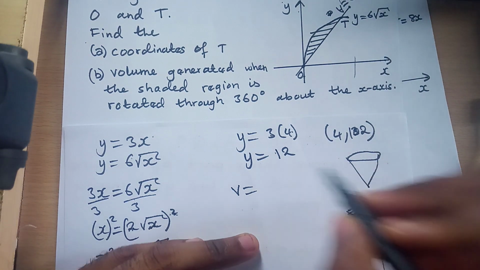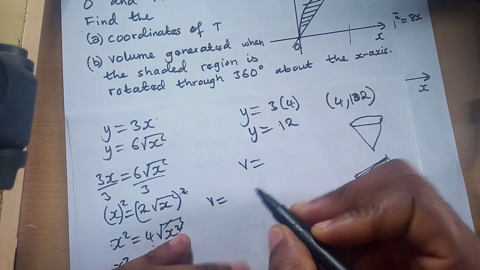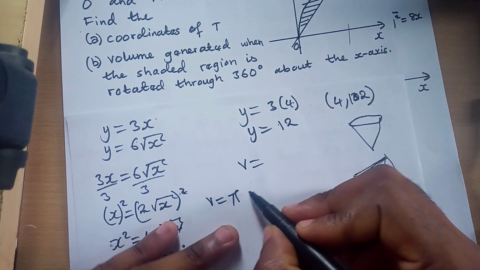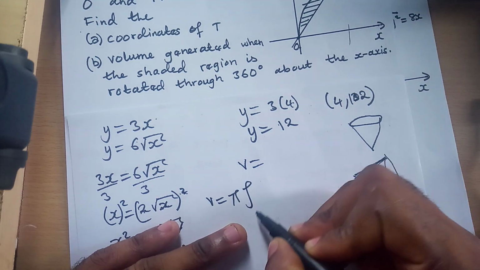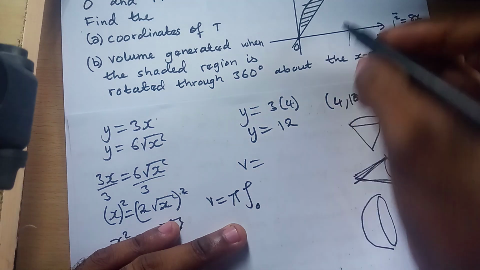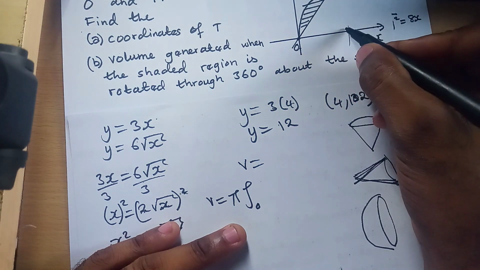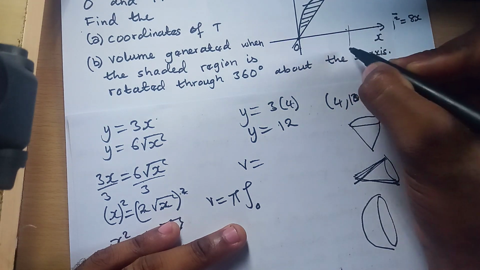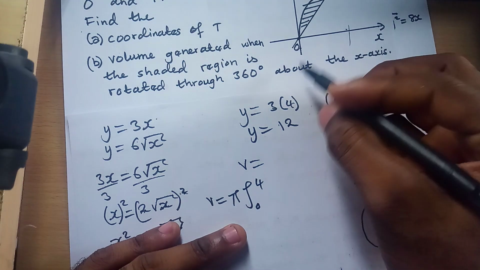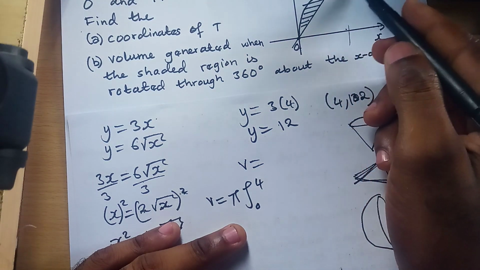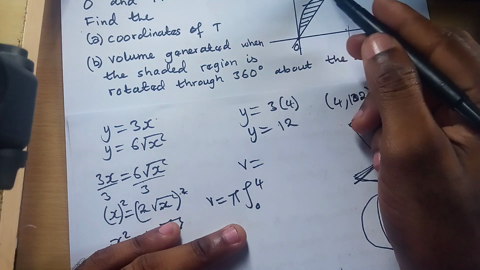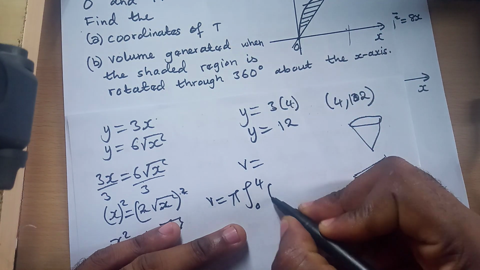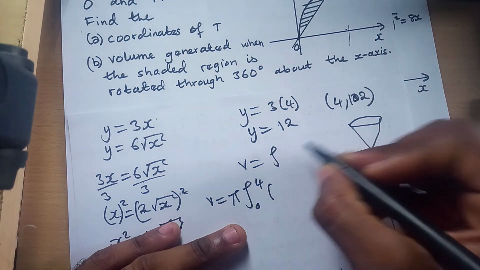So to find the shaded volume, you can say volume is equal to pi, the integral from 0 all the way to this point there. We know that x is 4 at that point. And then the bigger function here is this, because it's the one on top. So you integrate. Remember, this is the formula.